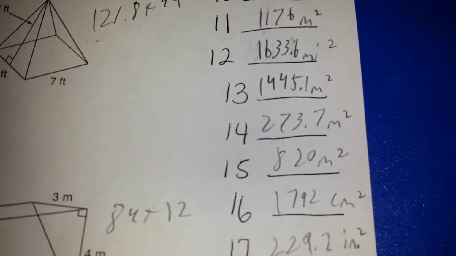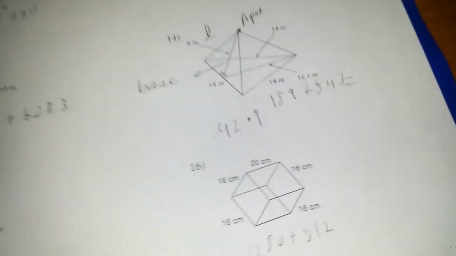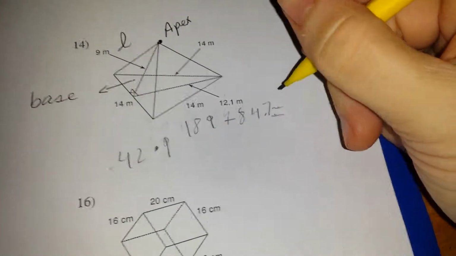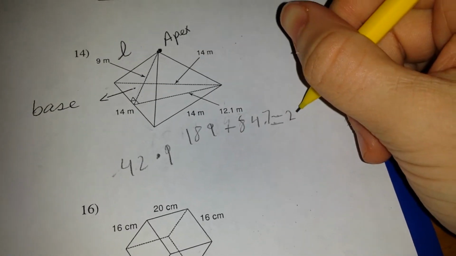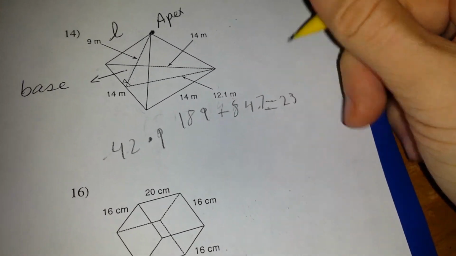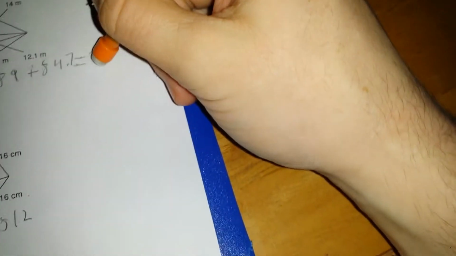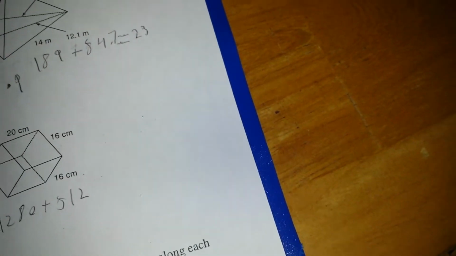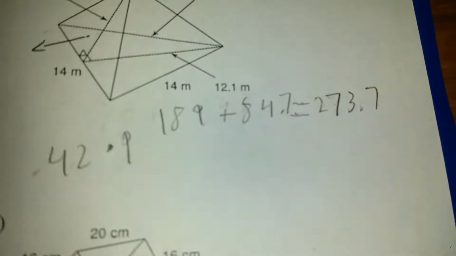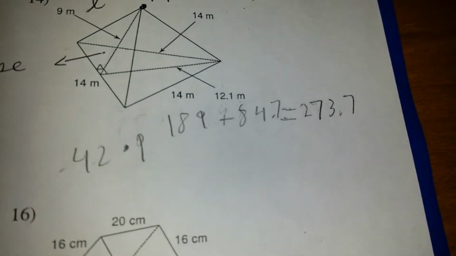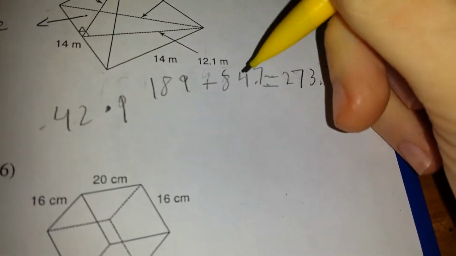Yes, that is the exact answer I got. So now we know that for 14, the surface area is 273.7. Alright, there we go. So now that we have that, let's circle it.